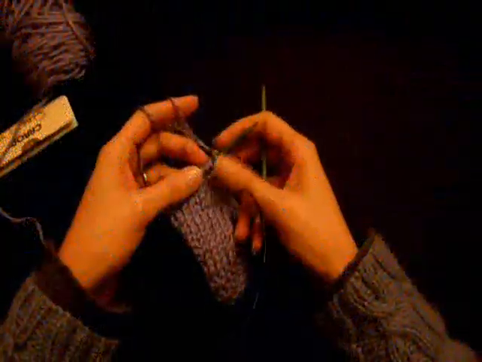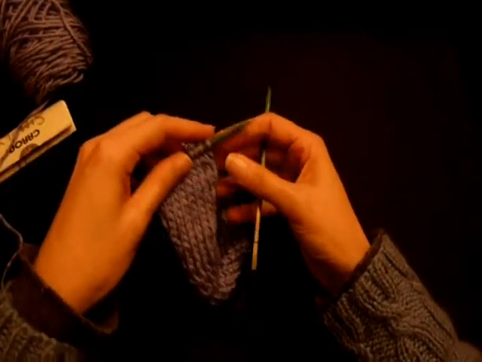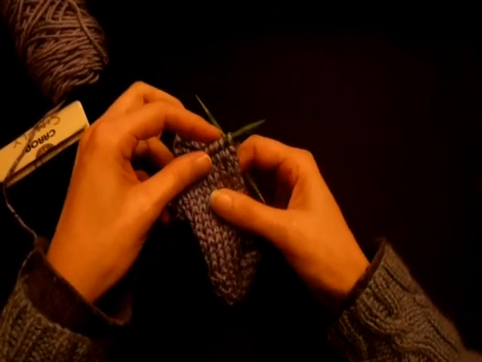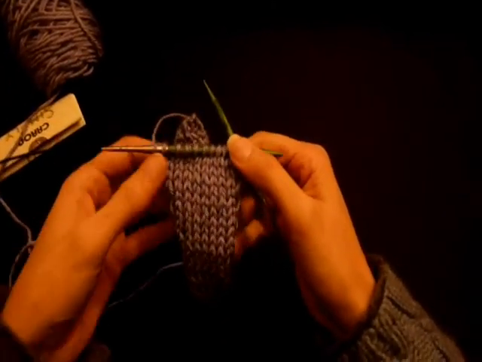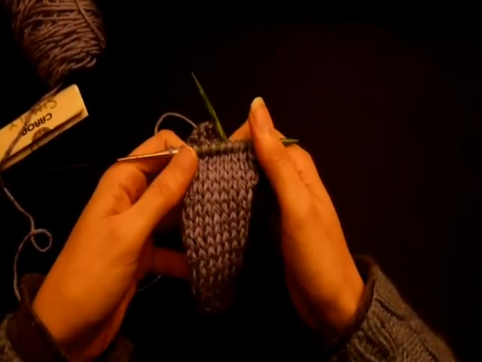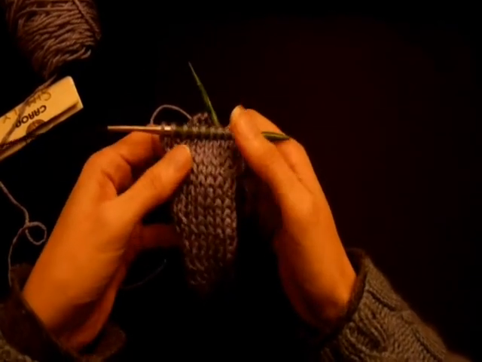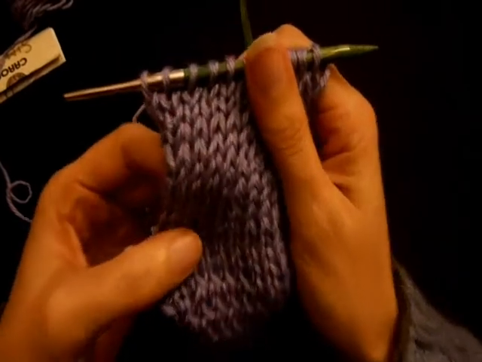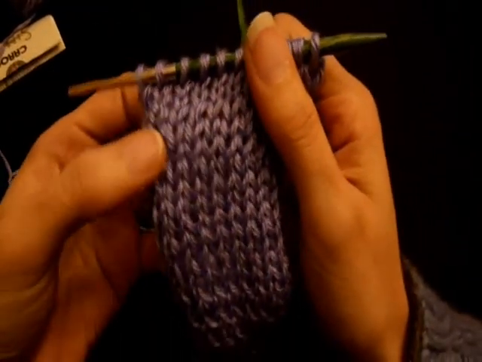Today I am going to talk about stitch orientation, and I'm going to address a common question that I get, which is, why do some of my stitches look like X's instead of V's? So let me show you what I am referring to.